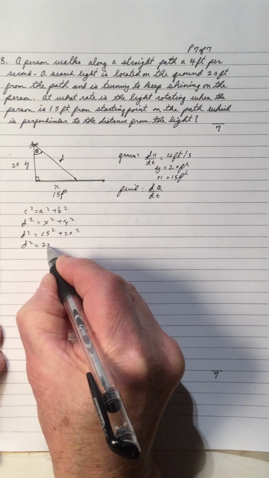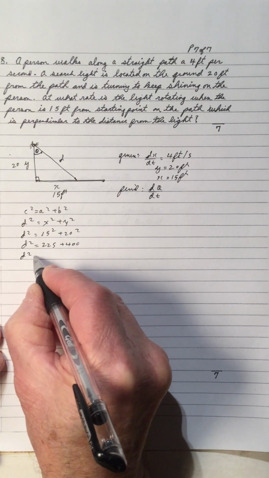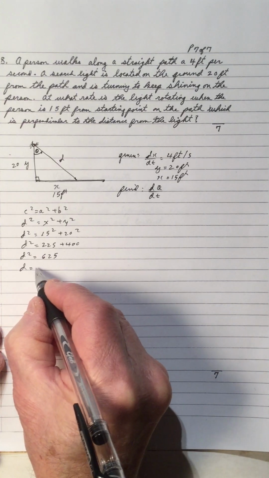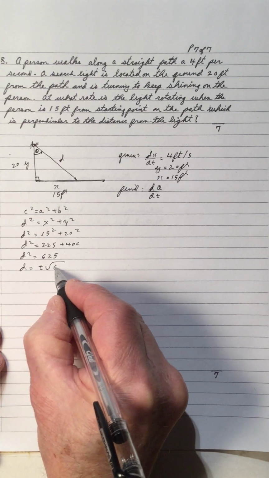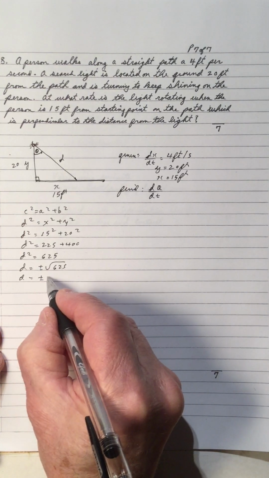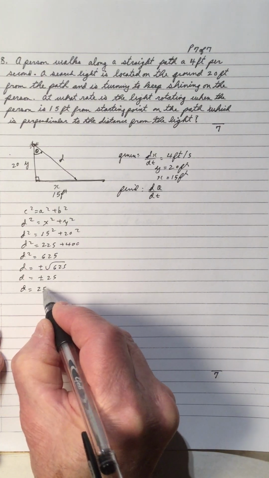So 15 squared is 225, 20 squared is 400. So d squared is 625 when you add them up. So d is plus or minus the square root of 625. d is plus or minus the square root of 625, which is 25. So d is 25.